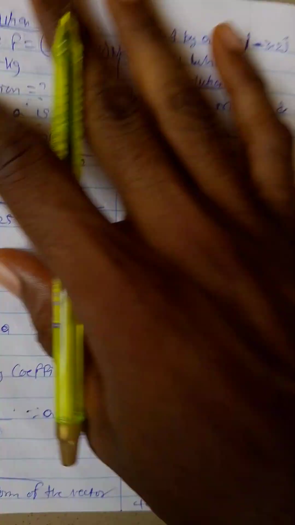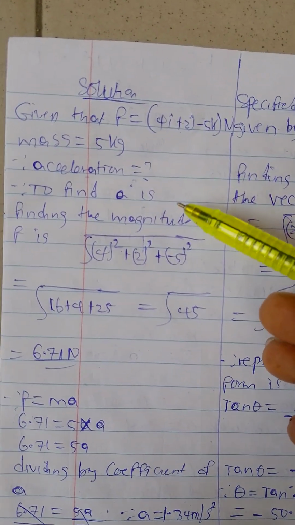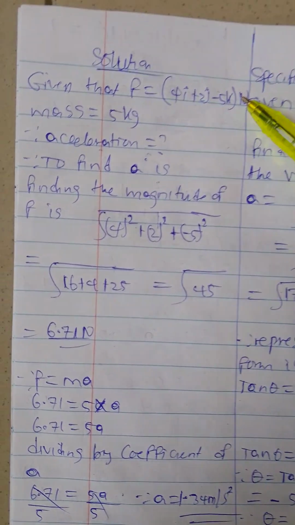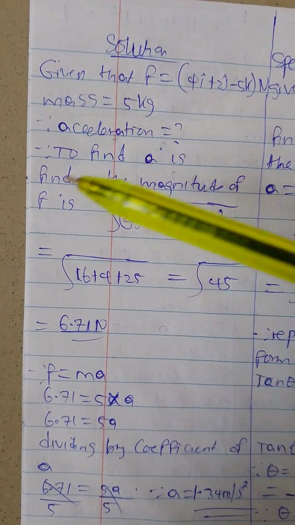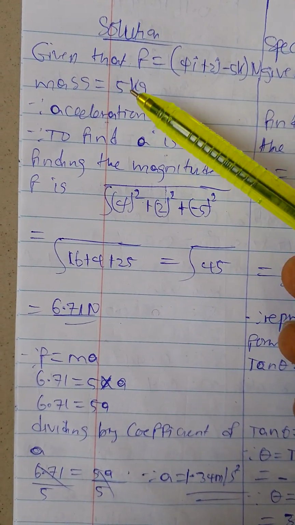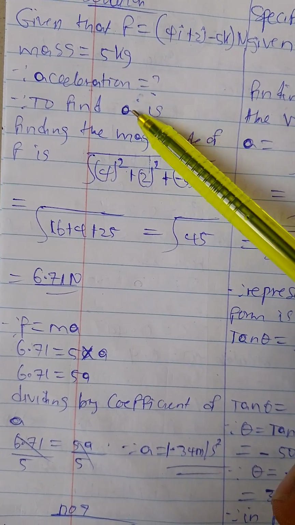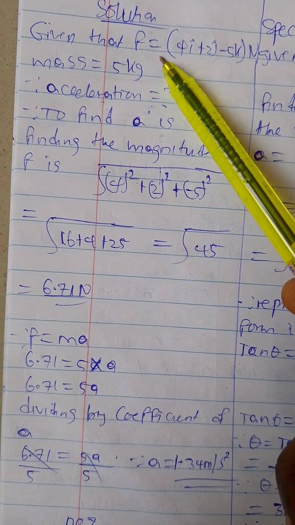Now therefore, given that force is 4i plus 2j minus 5k Newton, right? And the mass given to us was 5 kilogram. Now we have to find the acceleration. For us to find acceleration, we have to first find the magnitude of this force.